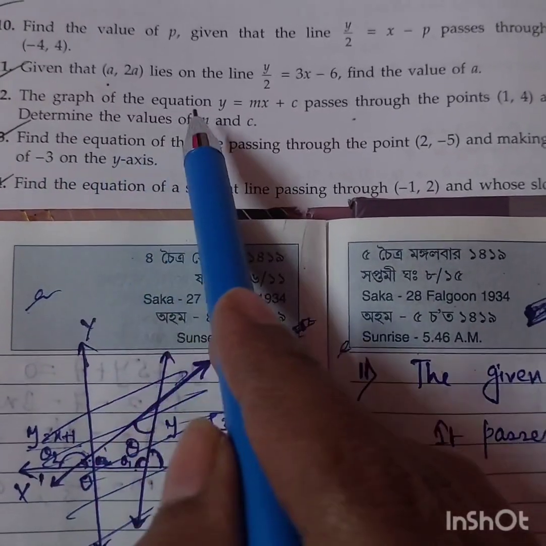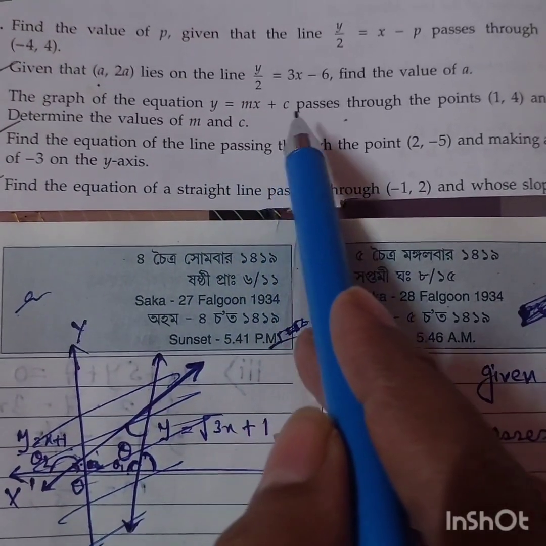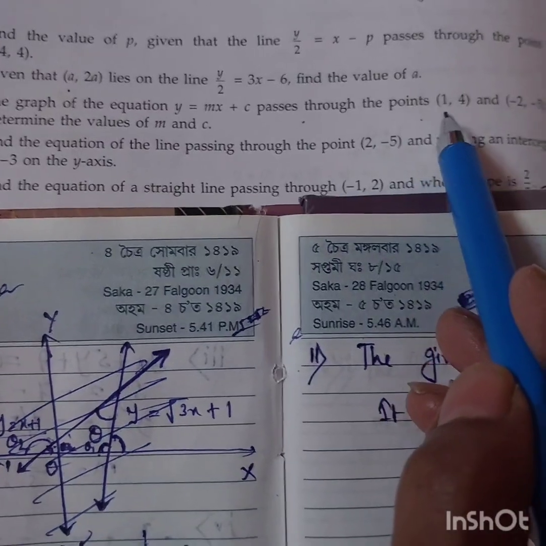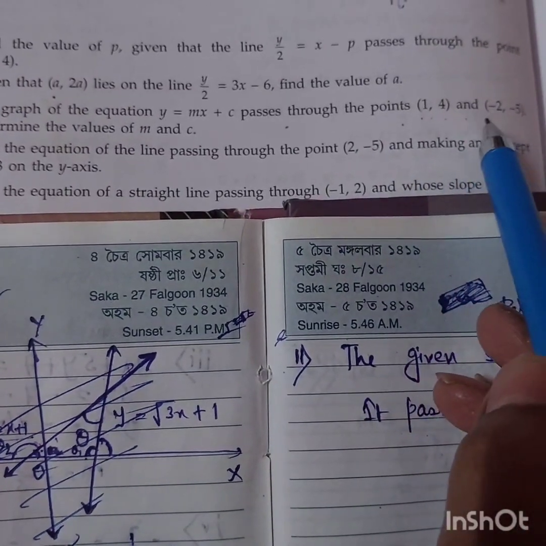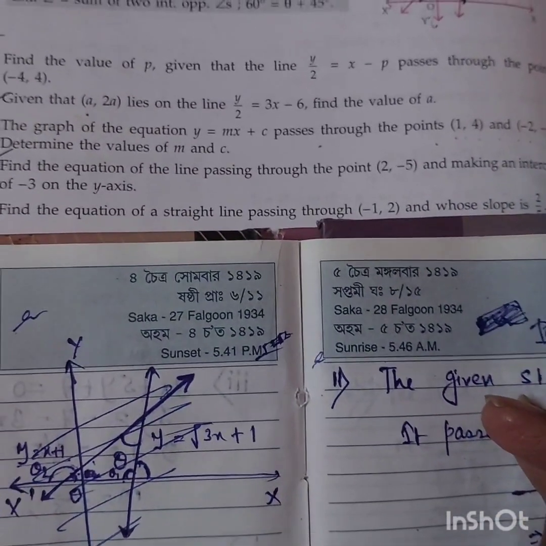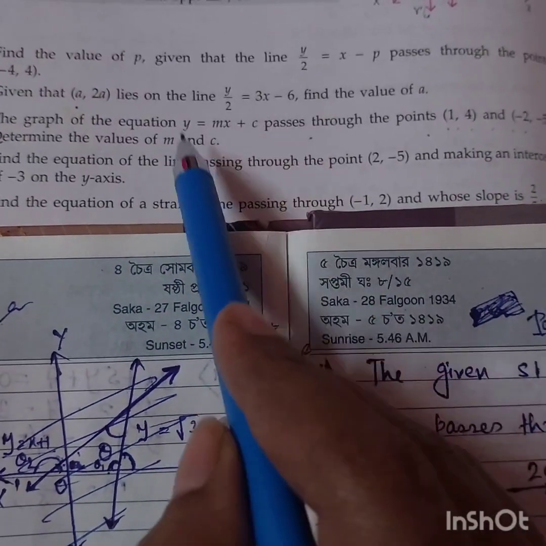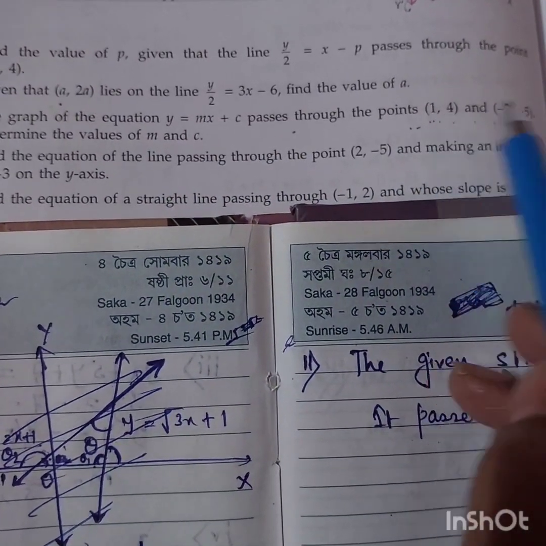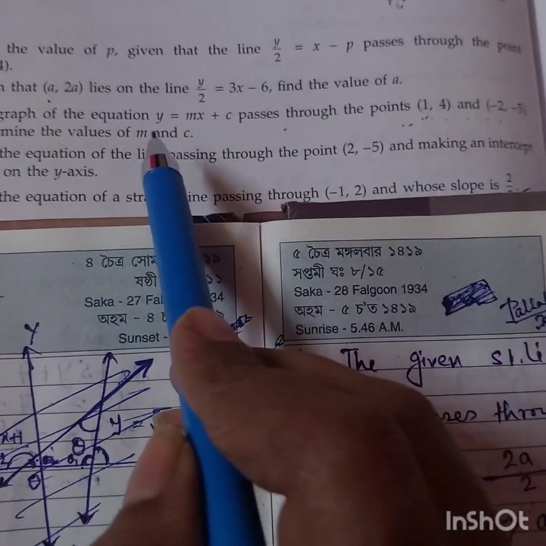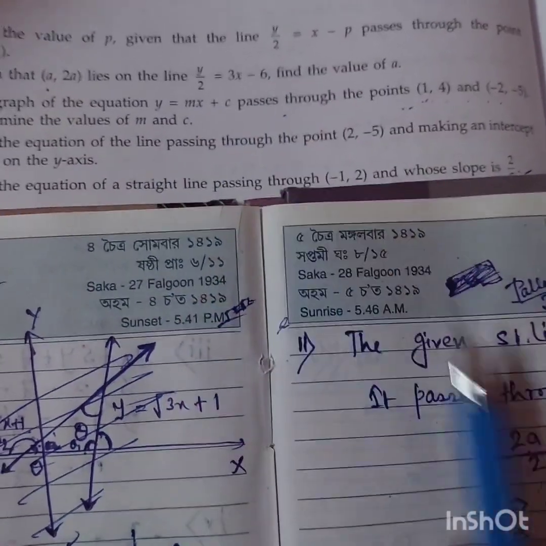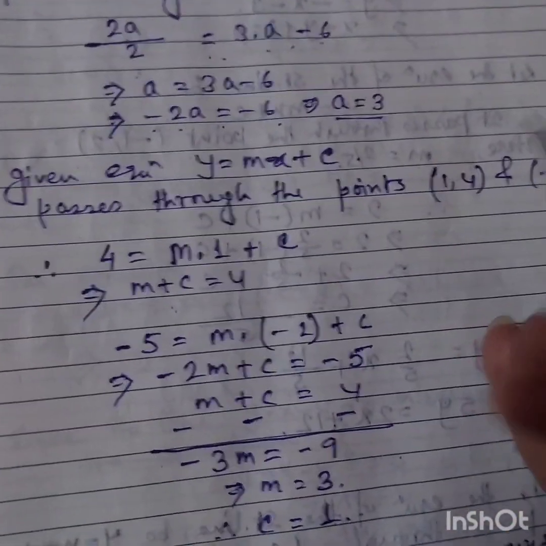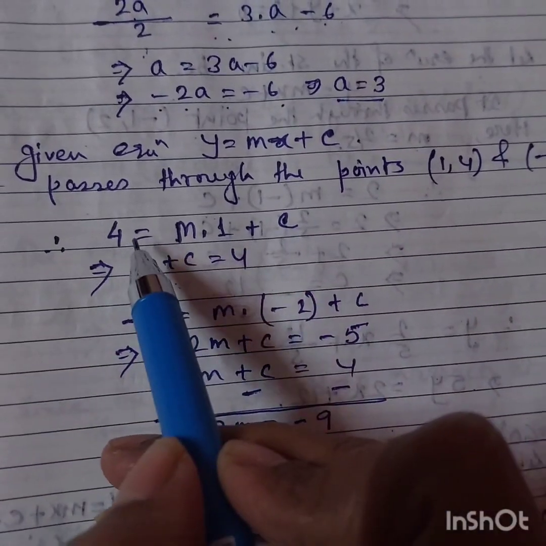The graph of an equation y equal to mx plus c passes through the points (1, 4) and (-2, -5). Then determine the values of m and c. That means this equation passes through these 2 points, so these 2 points should satisfy this equation. That means you have to put the values of this point in this equation first.